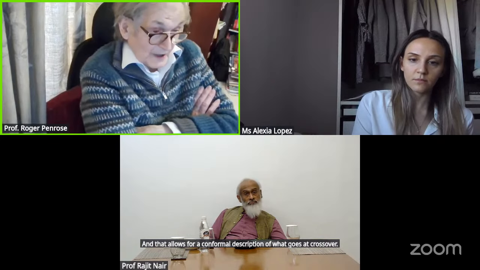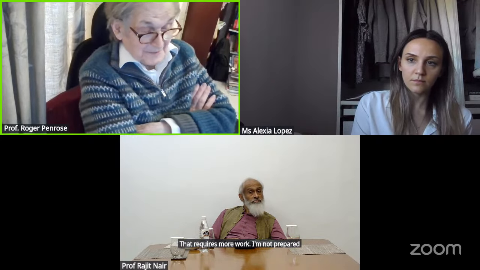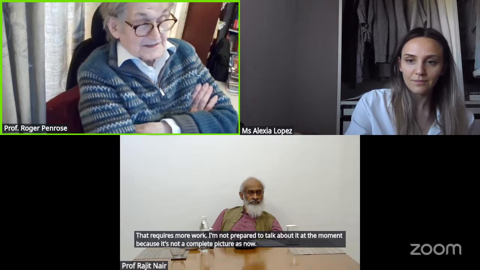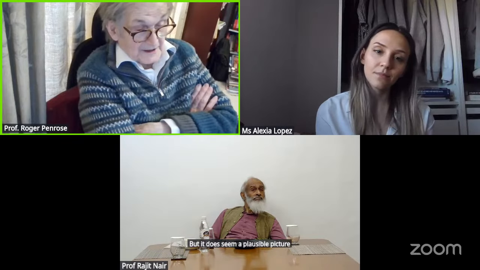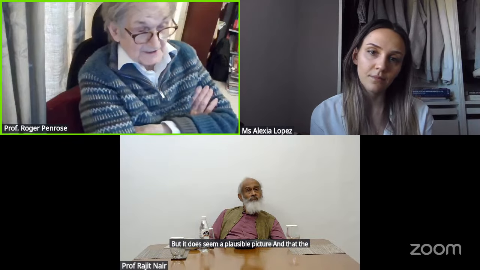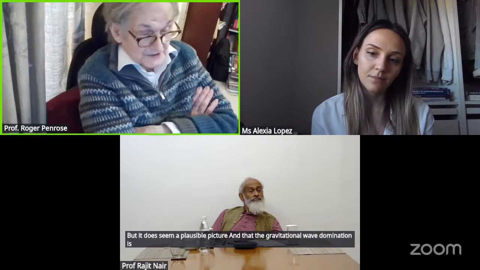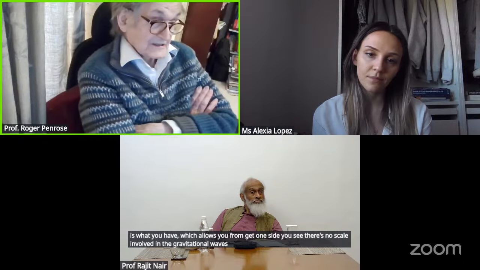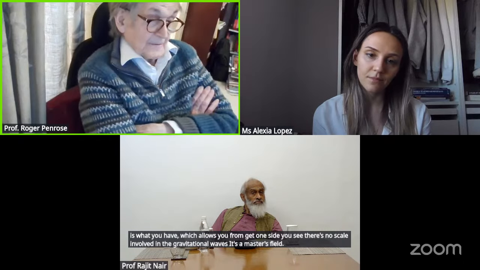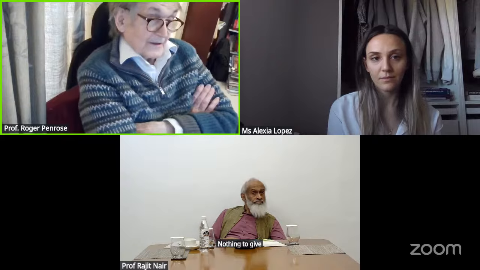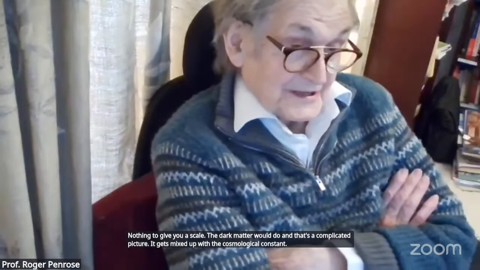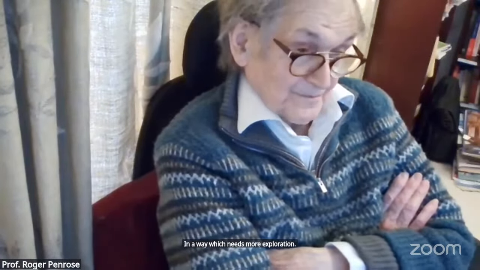That requires more work. I'm not prepared to talk about it at the moment because it's not a complete picture as of now. But it does seem a plausible picture, and the gravitational wave domination is what allows you to get from one side to the other. You see, there's no scale involved in the gravitational waves. It's a massless field. There's no mass there, nothing to give you a scale. The dark matter would do, and that's a complicated picture. It gets mixed up with the cosmological constant in a way which needs more exploration.